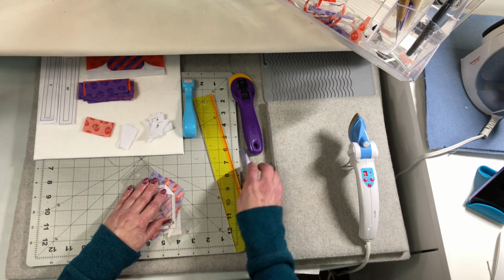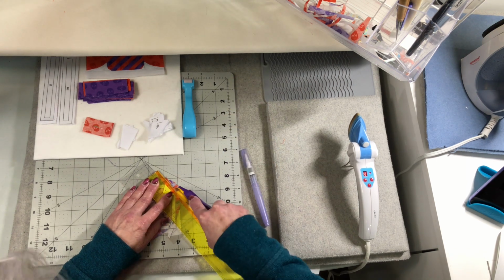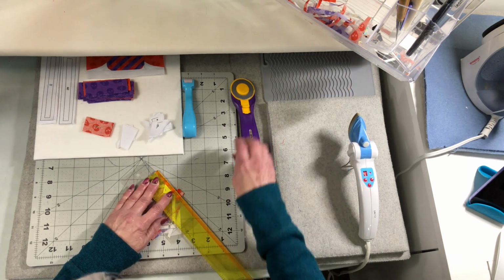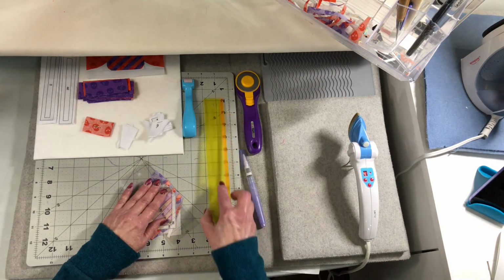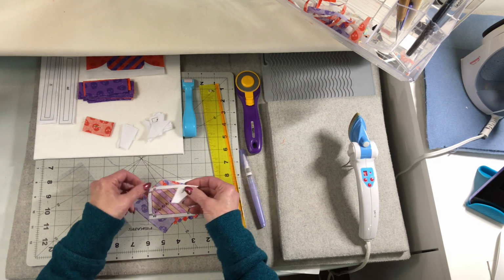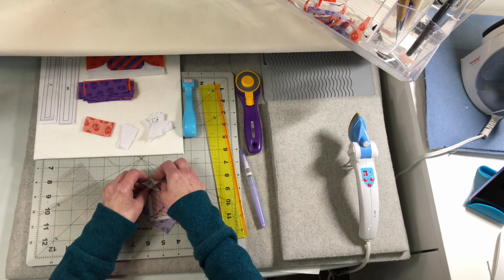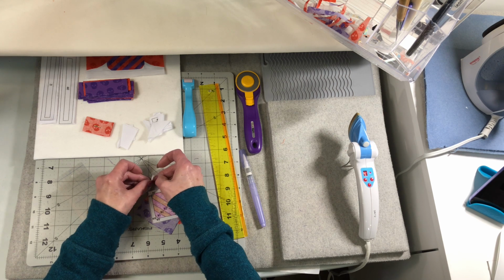Using my template plastic again to make sure I'm folding it along the correct line. Missed a piece. W13 is the piece I'm placing into position now.